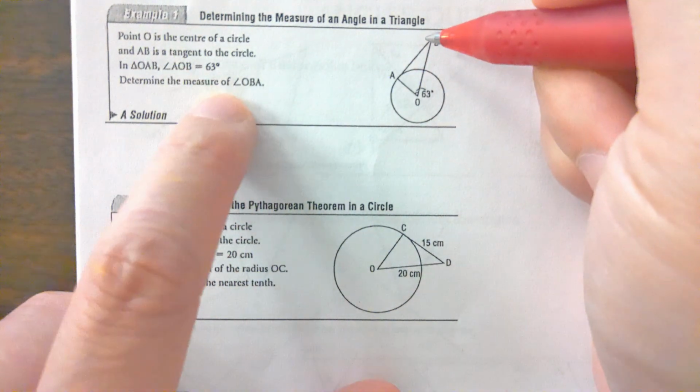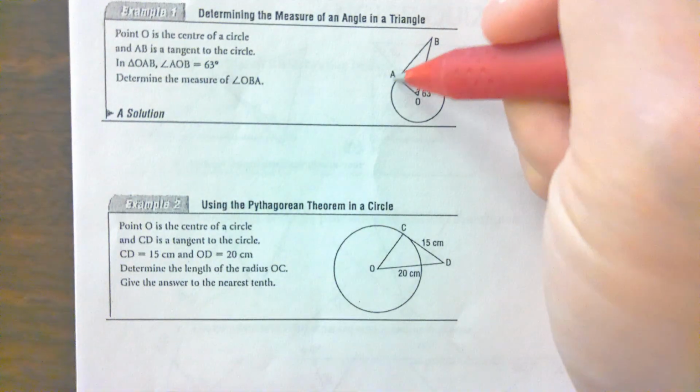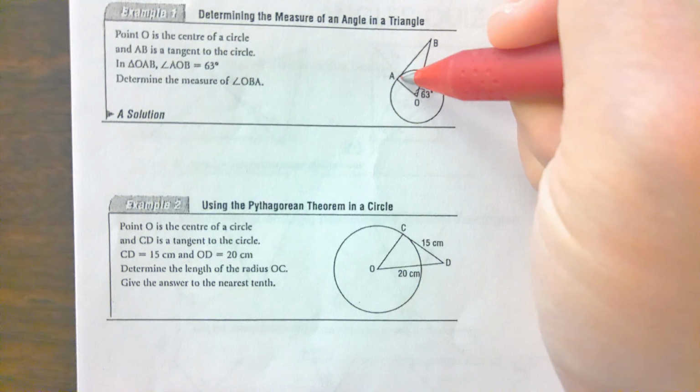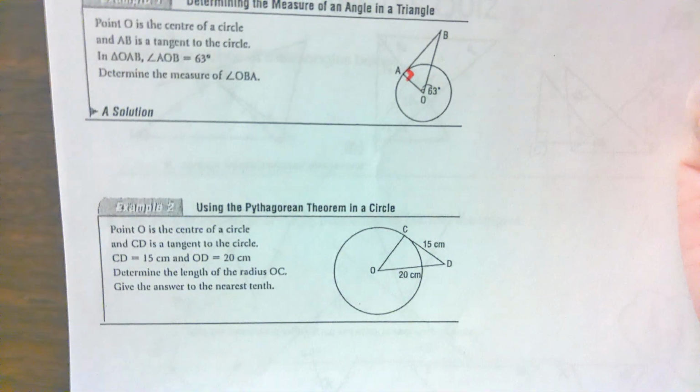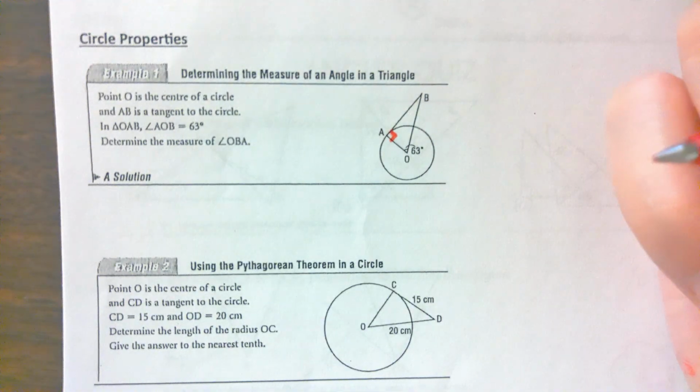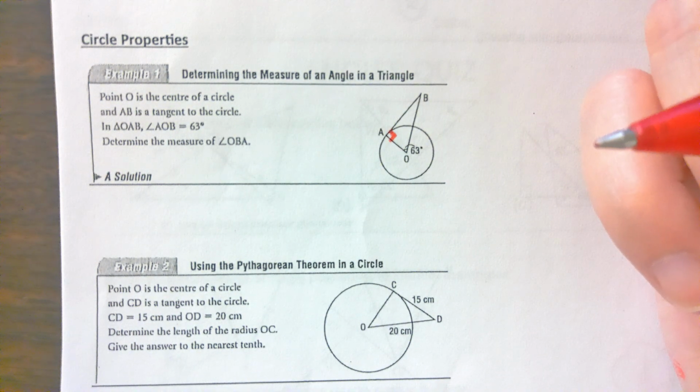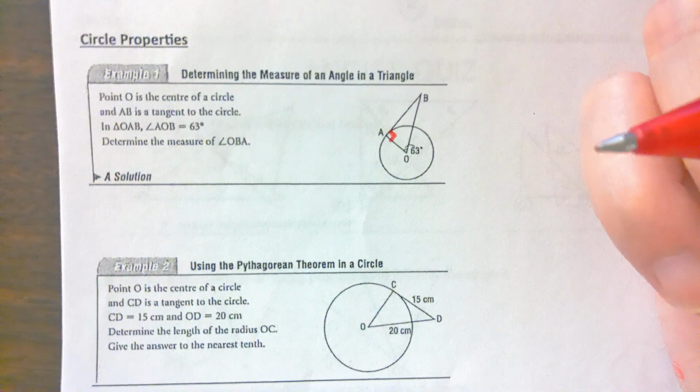One of the properties is that if AB is the tangent line, and this is my radius, your radius and tangent always make a 90-degree angle. Always, always, always. It's actually called the tangent radius property. There's an actual name.